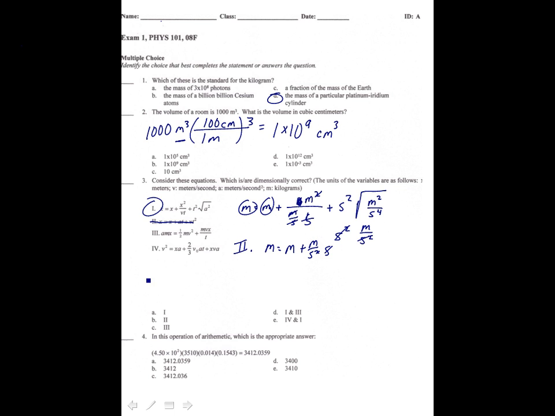For the third one, AMX, A is meters per second squared, M is kilograms, that's mass, and X is in meters. That's equal to kilograms, velocity squared, which is meters per second, and then both terms are squared, plus kilogram, meter per second, meter over seconds.